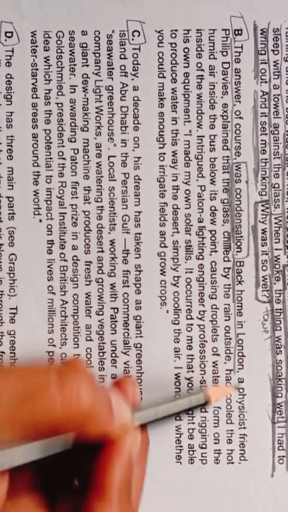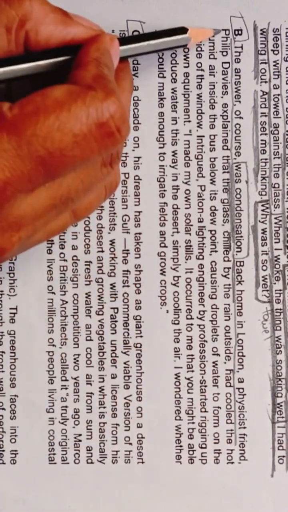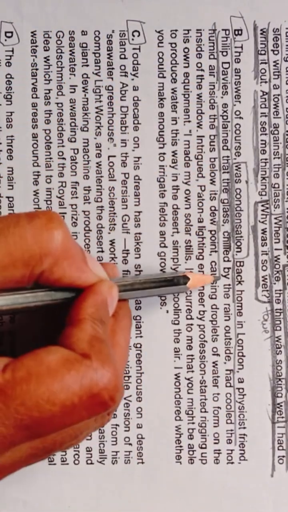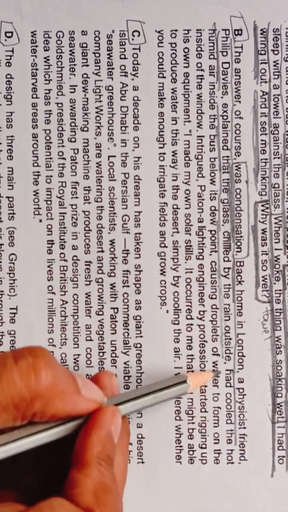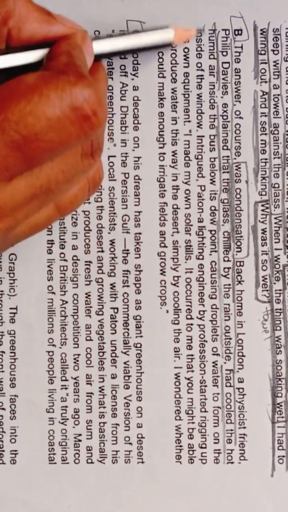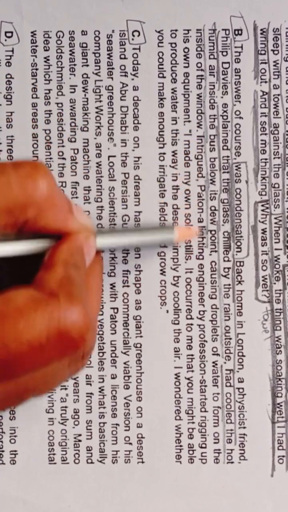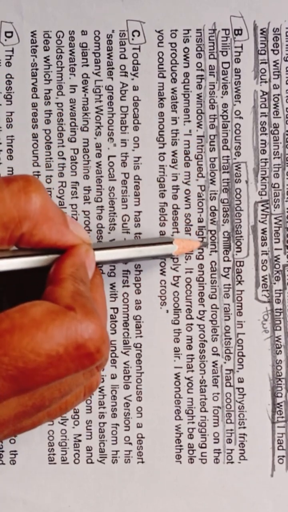Back home in London, a physicist friend, Philip Davis, explained that the glass chilled by the rain outside had cooled the hot humid air inside the bus below its dew point. What do you mean by dew point?